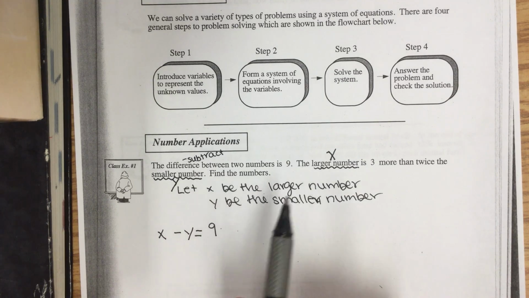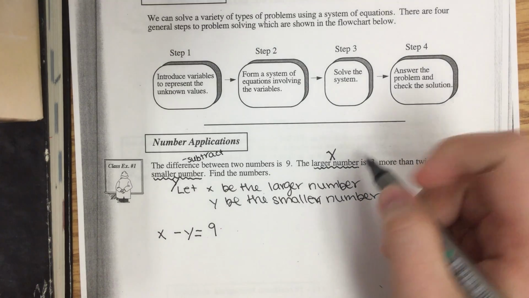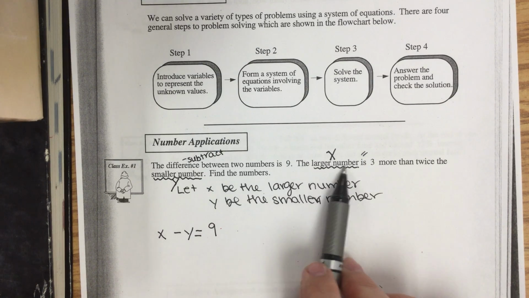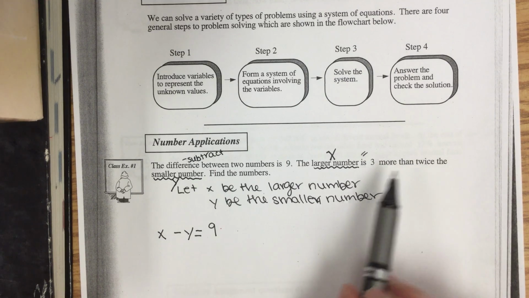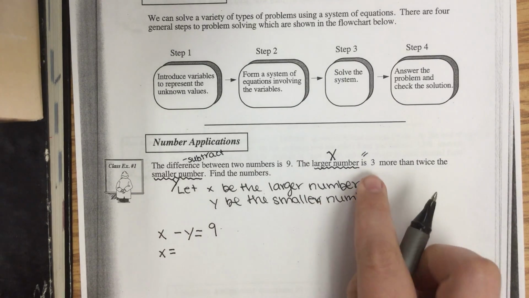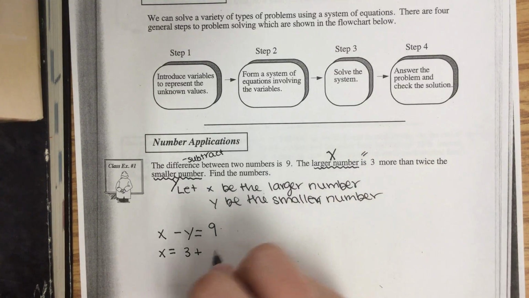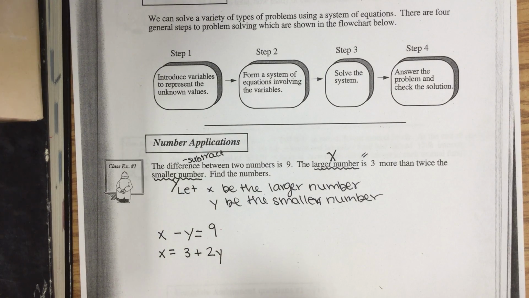The second equation says the large number is. "Is" usually means equals. I'm just going to keep reading, and then I'll come back and check that. The larger number is 3 more than twice the smaller number. So it does make sense in this problem: x equals my larger number, 3 more, 3 plus something, 3 more than twice my smaller number, twice y, 2 times y. So I have x minus y equals 9, x equals 3 plus 2y.